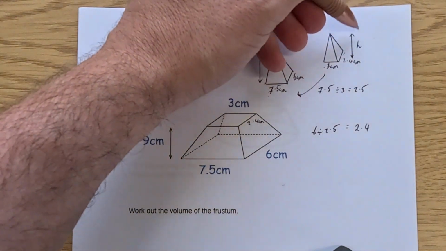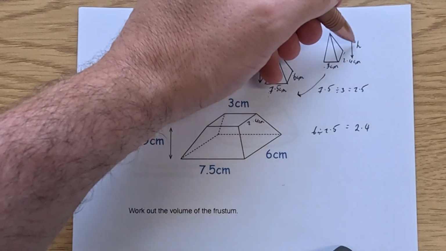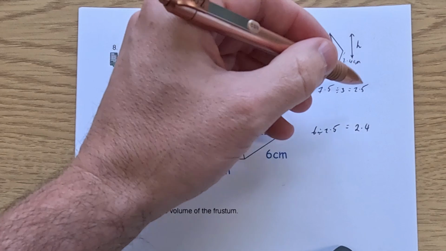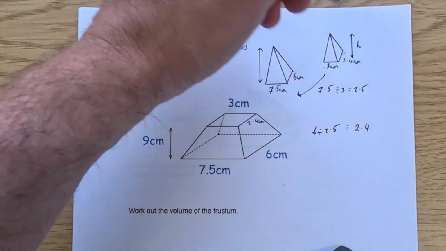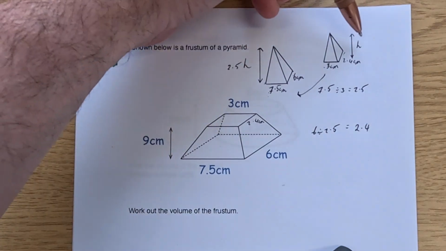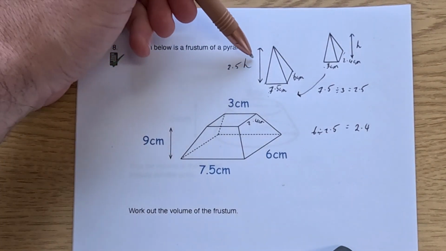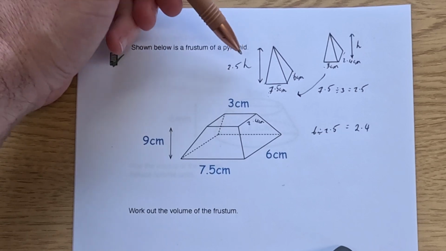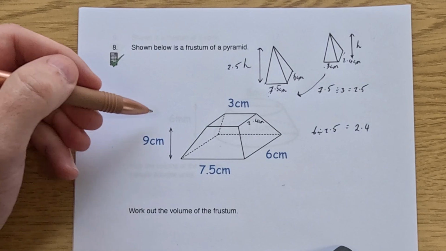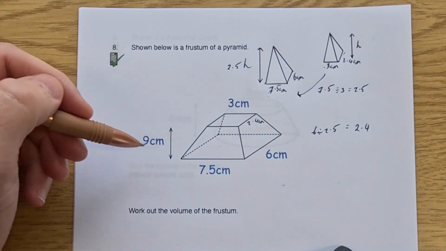Now, we let the height of the smaller one that's been chopped off be h. In terms of the height of the larger one, we know that's going to be 2.5 times larger. So if we take h and times it by 2.5, that's going to be 2.5h. So the height of the smaller one is h, and the height of the larger one will be equal to 2.5h. Now if we go back to the question, we had this diagram and we were given the height of the frustum. The height of the frustum is 9 centimeters.